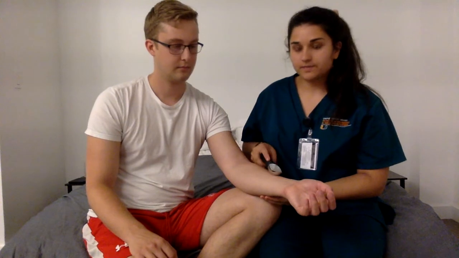The first deep tendon reflex I'm going to do today is the brachioradialis deep tendon reflex. I'm going to locate the brachioradialis tendon, have the patient relax their arm, and hit it slightly. You want to see a slight flexion and supination of the hand.